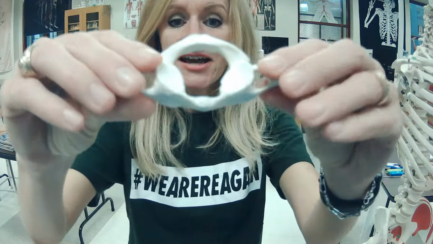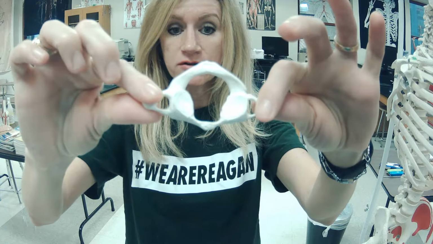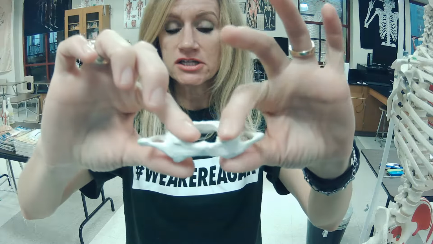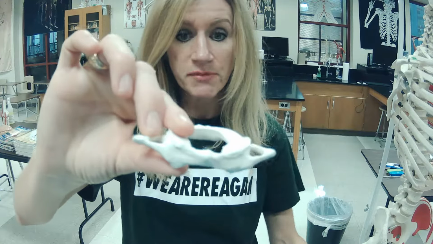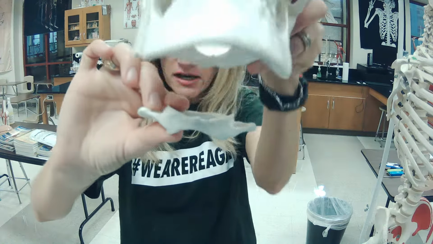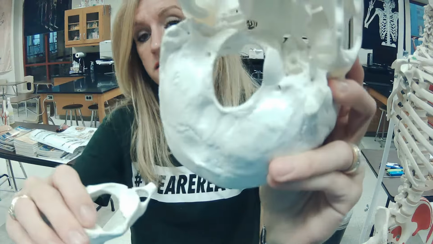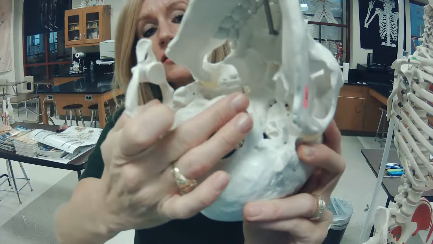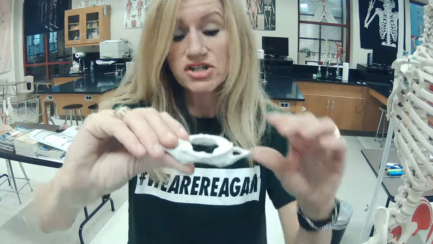Hey guys, I'm holding C1, your very first cervical vertebra. It's also known as the atlas. It has these smooth articulating surfaces here on the lateral masses that hold up and articulate in a gliding motion at the occipital condyles. See here and here. So you can say yes, that's your yes joint.